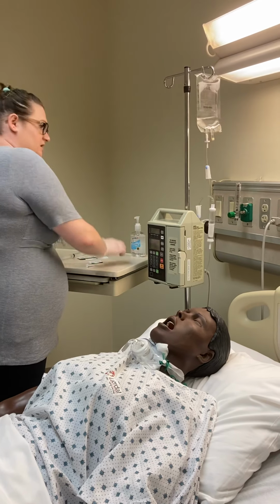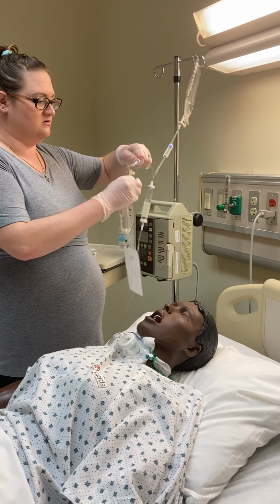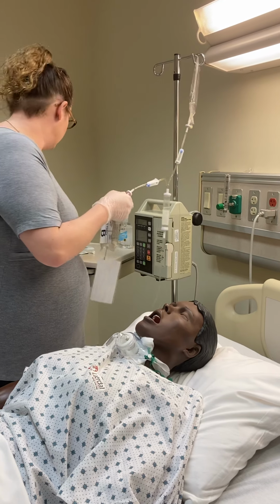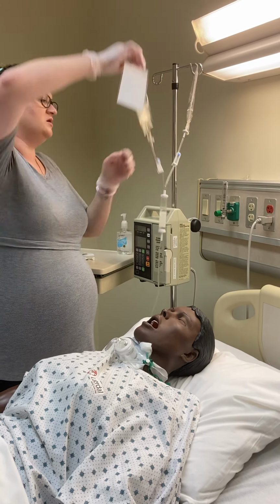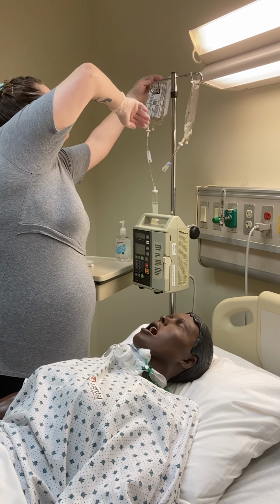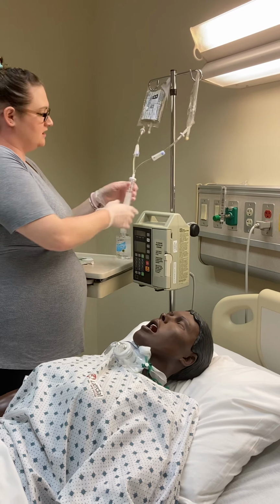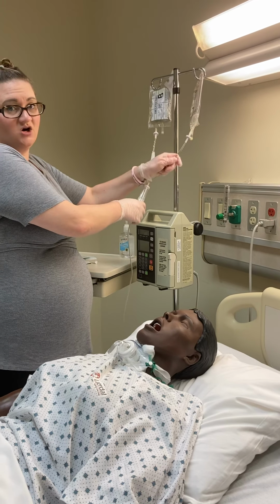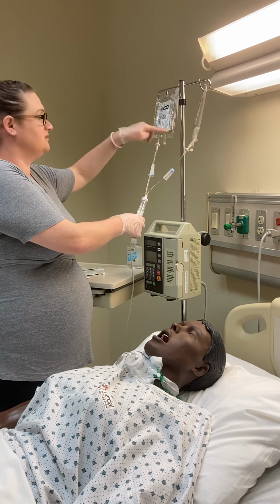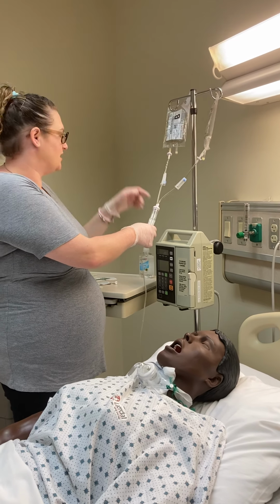And what I'm going to do is spike a second tubing with my blood and put it up here, and then I'm going to open my clamp. And again, saline is closed, because if I open the saline at the same time, the blood's going to back up into the saline, and then you've got ruined product.